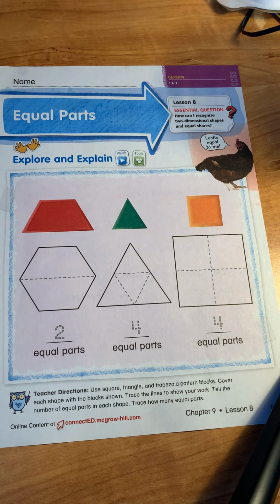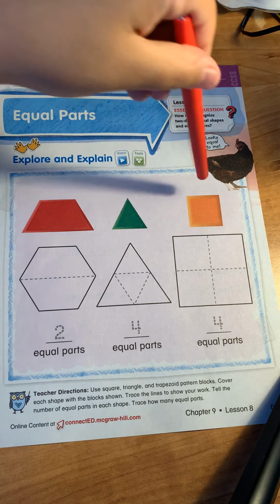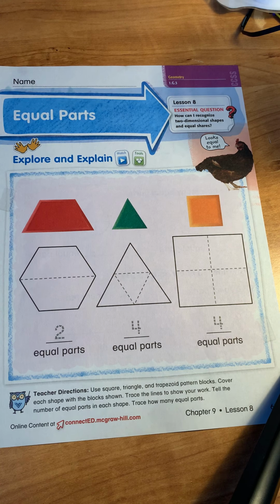Now, if I look at every shape, they all look different. And they're also going to have different sides, right? Some might be the same number of sides, but looking at the size, they're all different sizes, right? So if you look at these three shapes, can you tell me which one is the biggest shape out of all three?